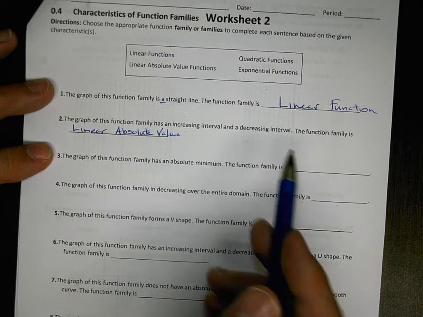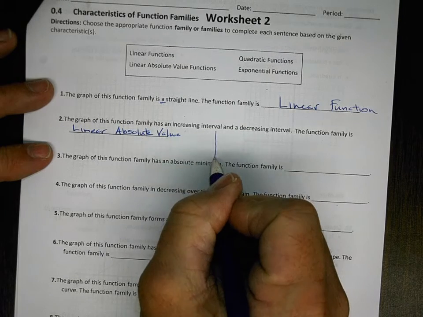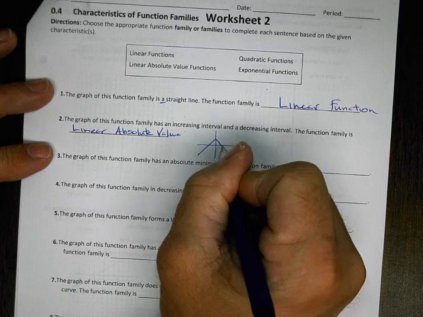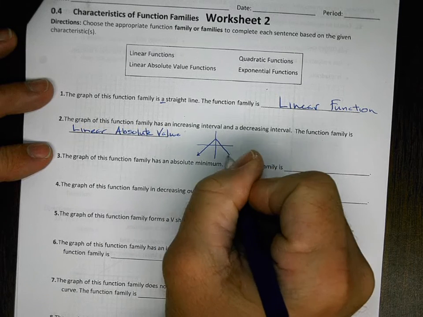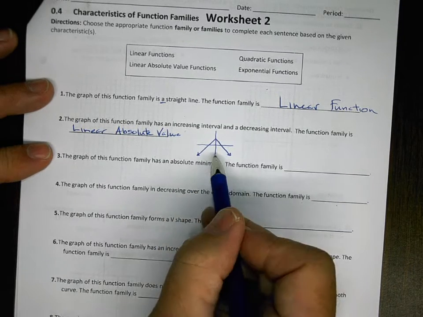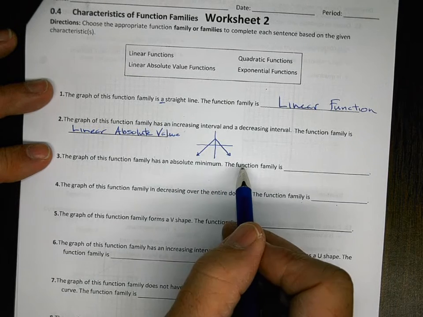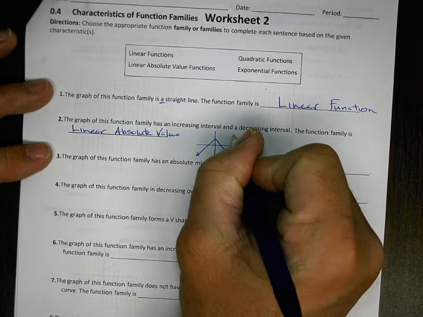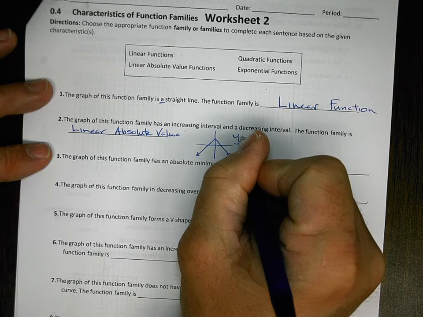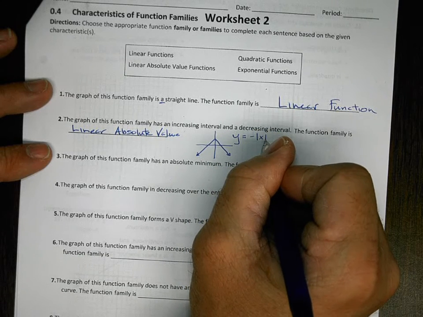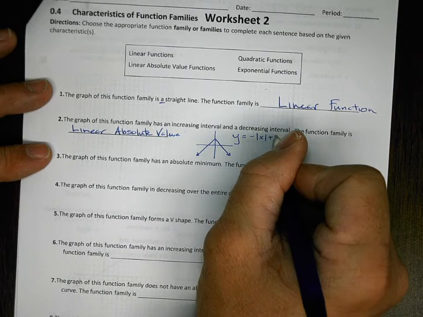So that would be an absolute value function that looks like this. Increasing and then decreasing. So a graph that has an increasing and decreasing interval might be, let's see, it might be y equals negative the absolute value of x, probably plus, let's just say 2.